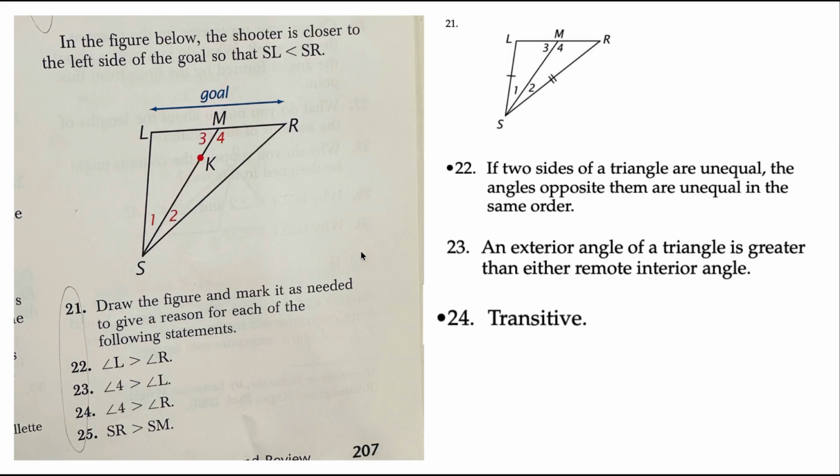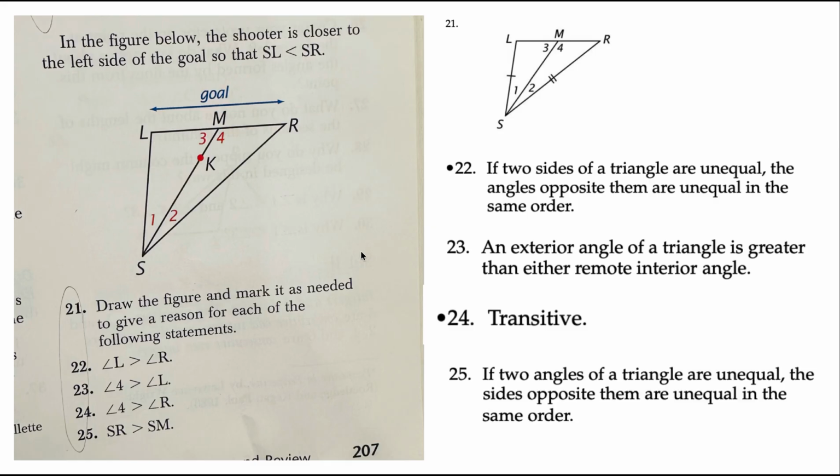Okay, and so let's look at the last one, number 25. SR is greater than SM. These two line segments. How do we know this is true? Well, if two angles of a triangle are unequal, the sides opposite them are unequal in the same order. So number 22 was emphasizing the sides.